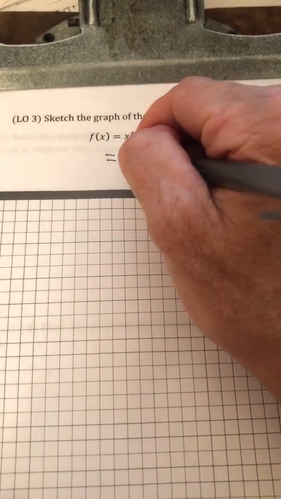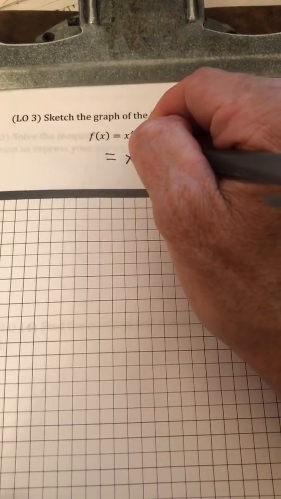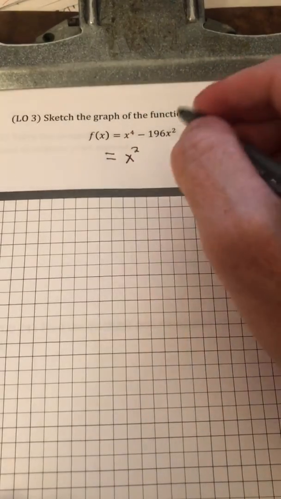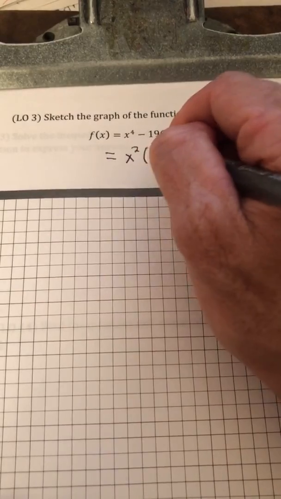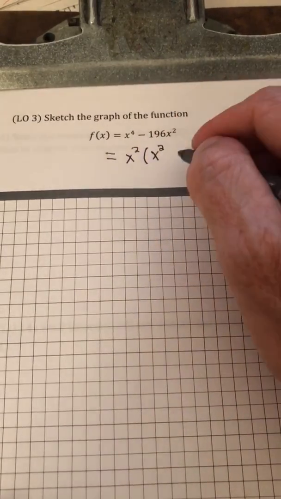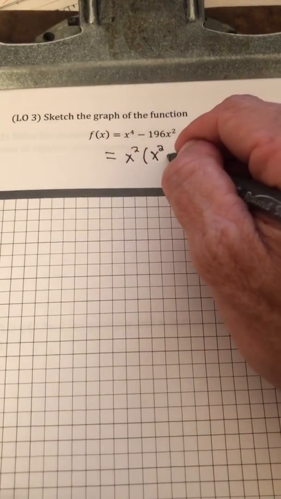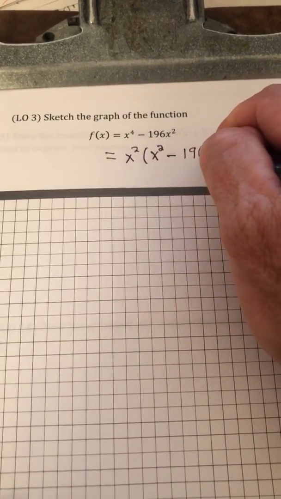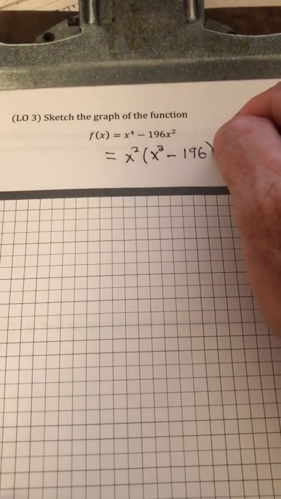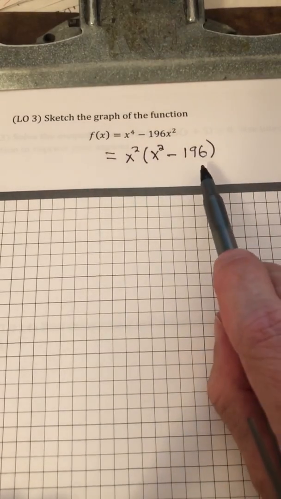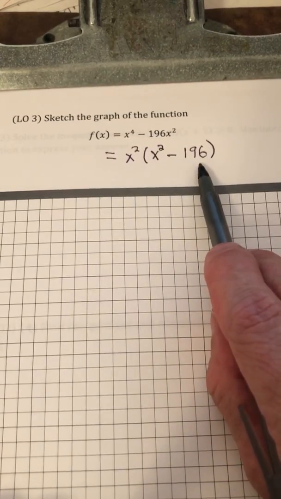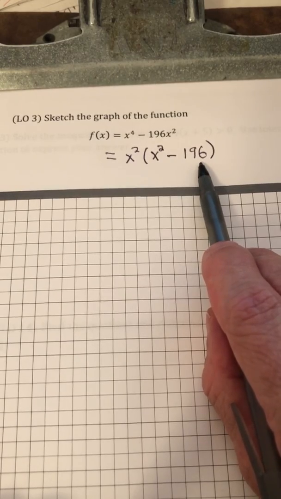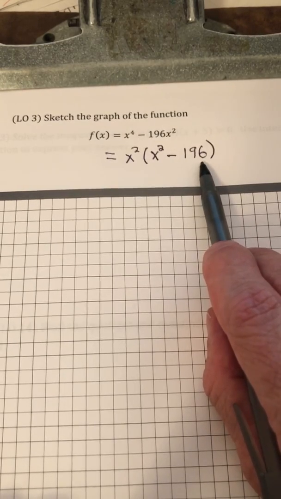So what I can do is factor out x squared. If I factor out x squared, I end up with x squared times x squared minus 196. Now, you should recognize 196 as being a perfect square. 196 is 14 squared.